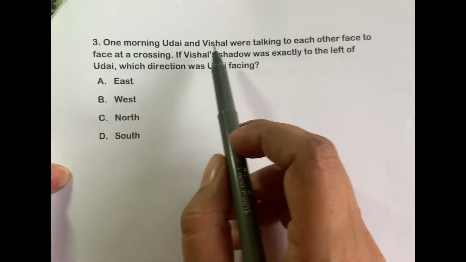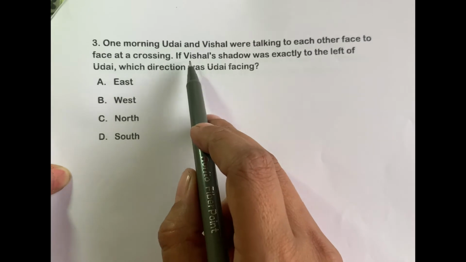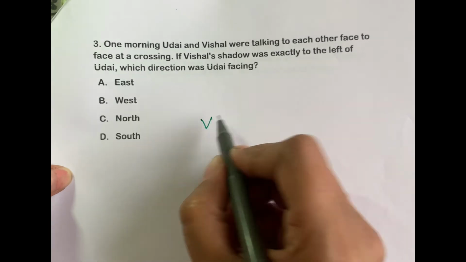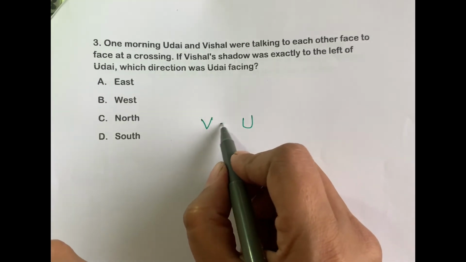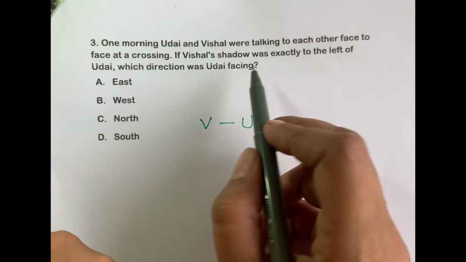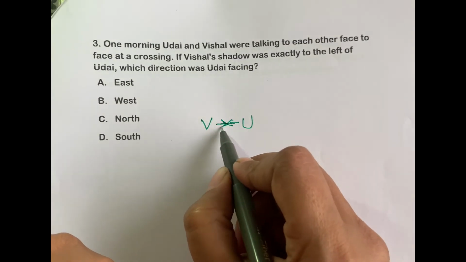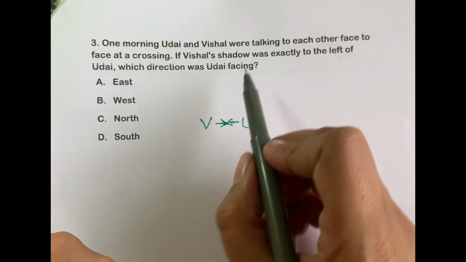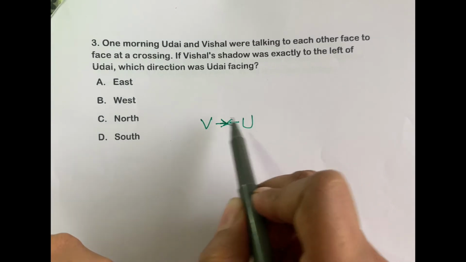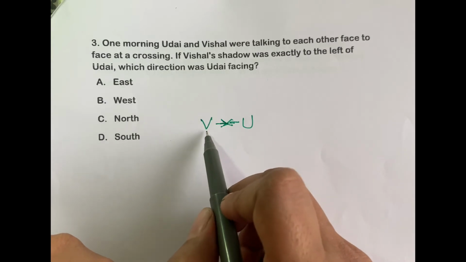One morning, Uday and Vishal were talking to each other face to face at a crossing. If Vishal's shadow was exactly to the left of Uday, okay, Vishal and Uday, these two are there, and they were facing each other. Their faces were towards each other. Since they're opposite, if the shadow is to the left of Uday, then definitely it should be to the right of Vishal.